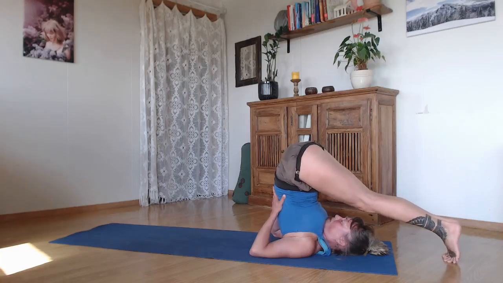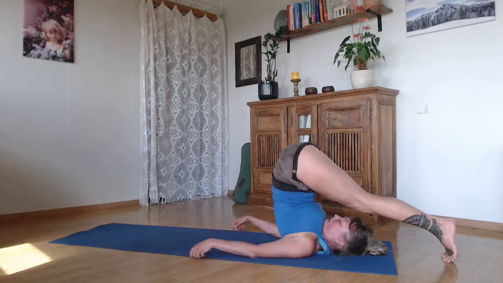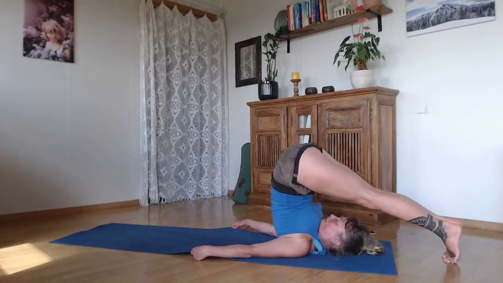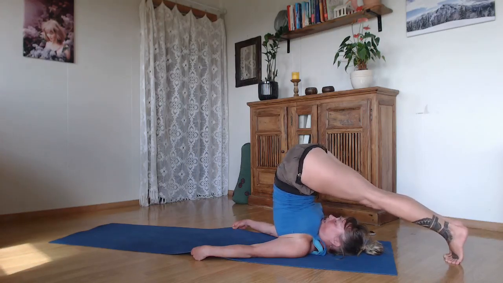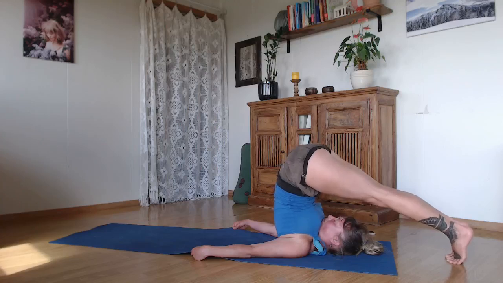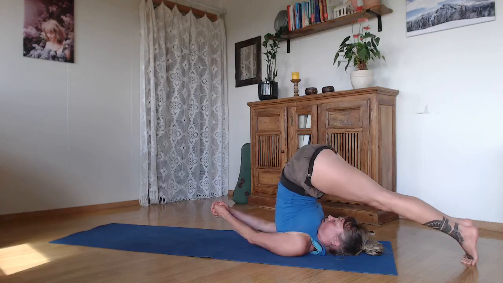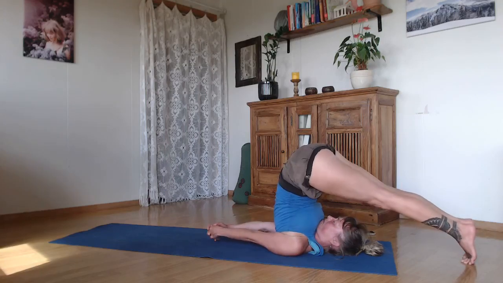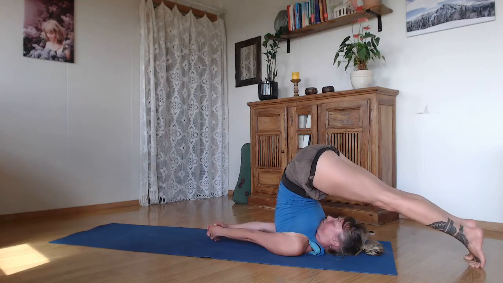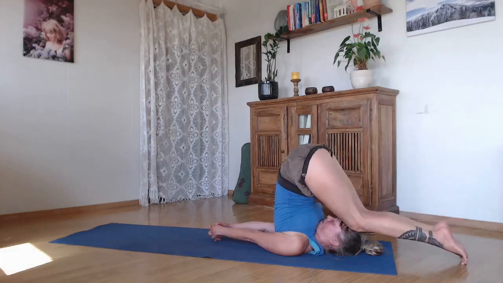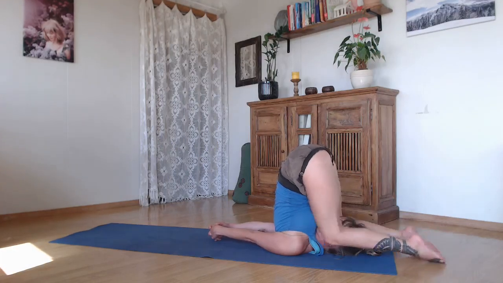Halasana, plow pose. You can also here grab the edge of your mat. Walk in on your shoulder blades. Straighten out the legs as best you can. Toes away from yourself. Knees to your forehead, maybe even to your ears.